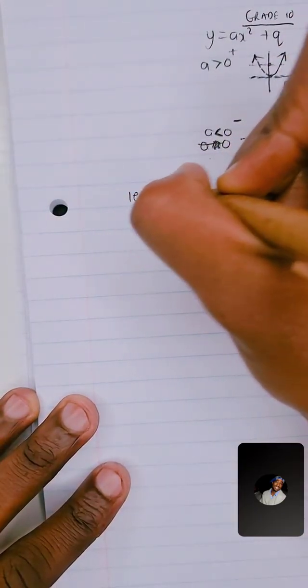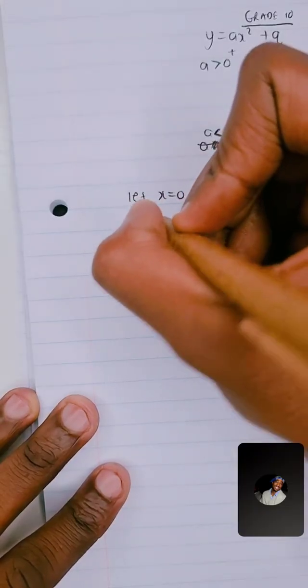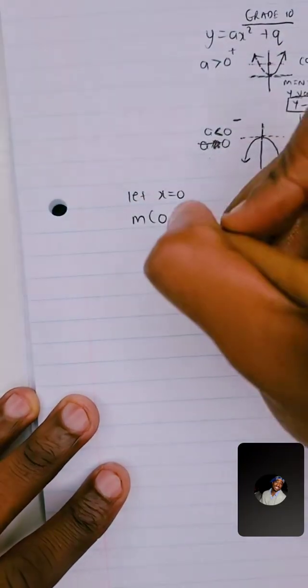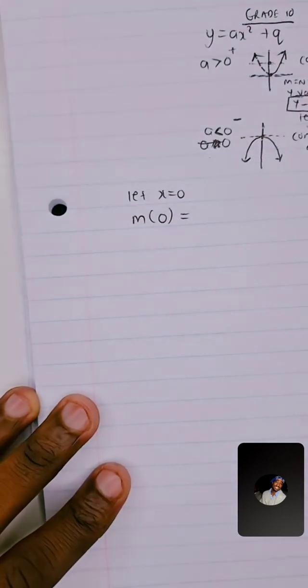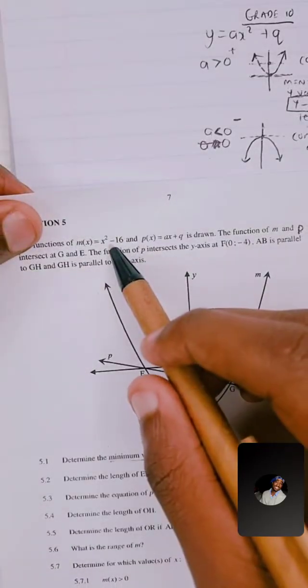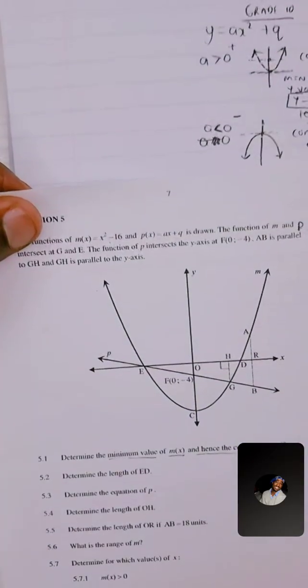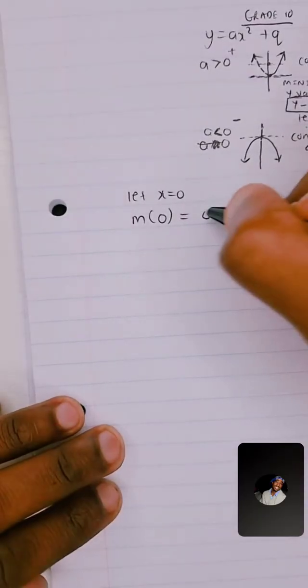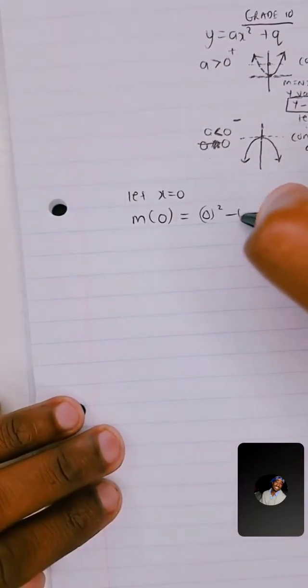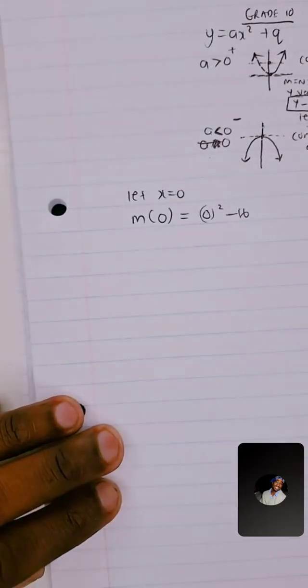If you let x be equal to 0, then it means m of x, you are going to substitute 0 in the place of x. So you're going to say m of 0, what was the function? m of x is equal to x squared minus 16. So you substitute in the place of x your 0 value. 0 squared minus 16.